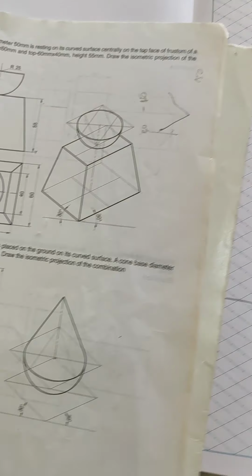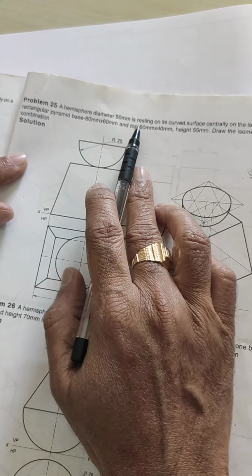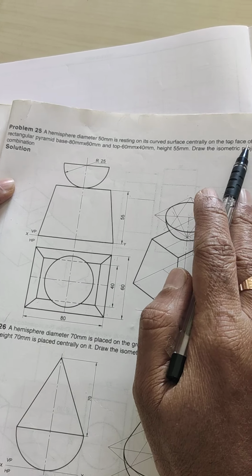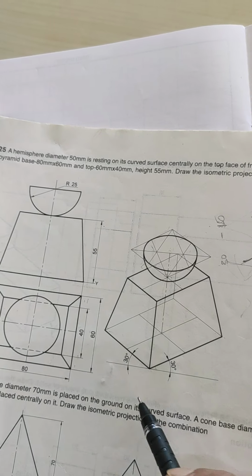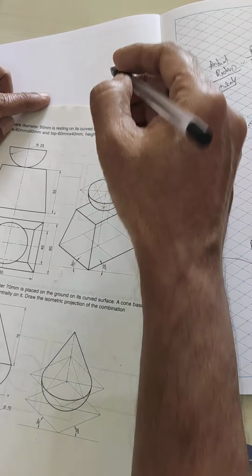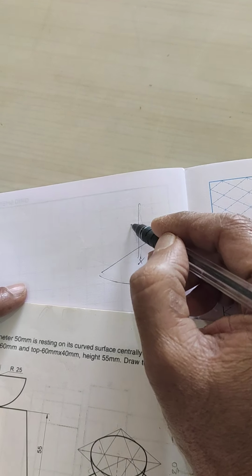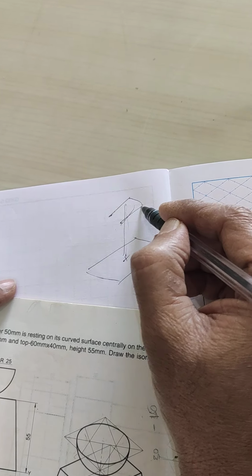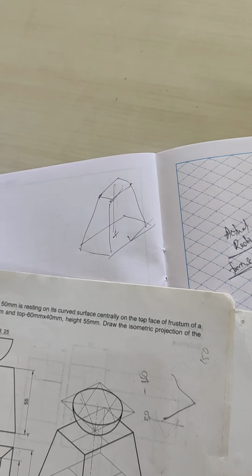Good morning. One more problem that we'll take here. This is a hemisphere again, diameter of 50, resting on the curved surface on the top face of a frustum of a rectangular pyramid. The bottom is also a rectangle and the top is also a rectangle, of different sizes. So that will be joined. This is called the frustum of a rectangular pyramid.